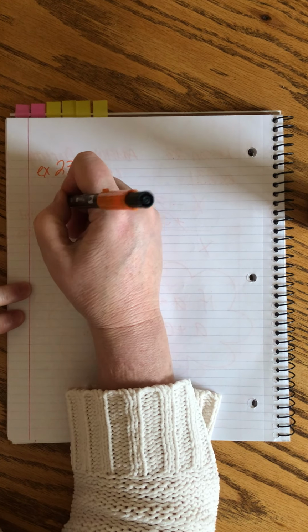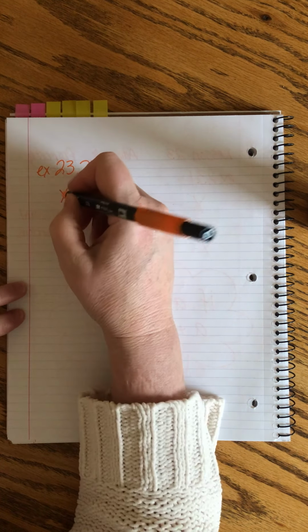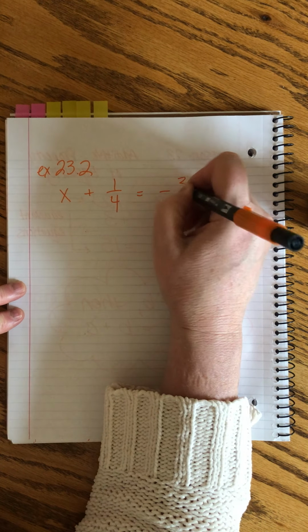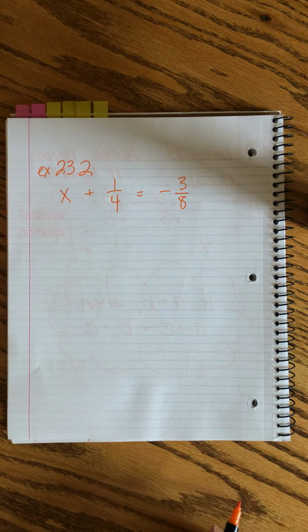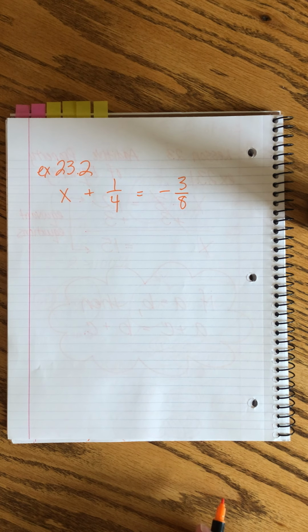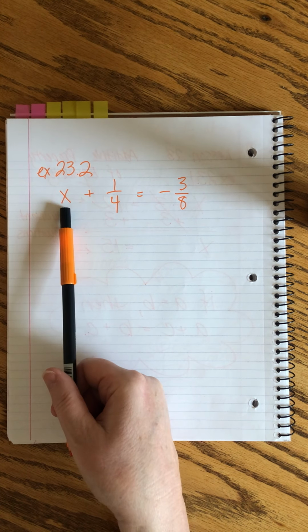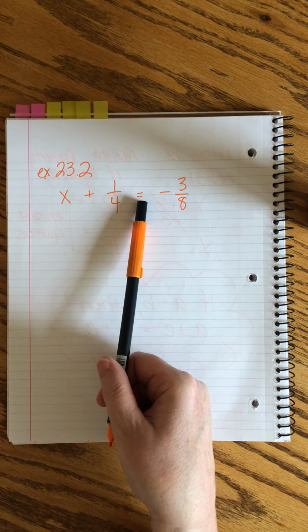Here's this equation, x plus 1/4 equals -3/8. Okay, we are not going to let the fractions mess us up. We're just going to see, okay, we're adding something to x. We see it's an equation.